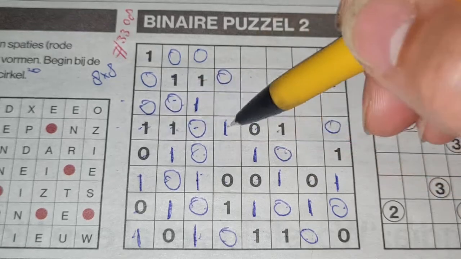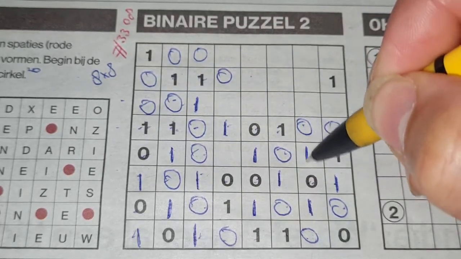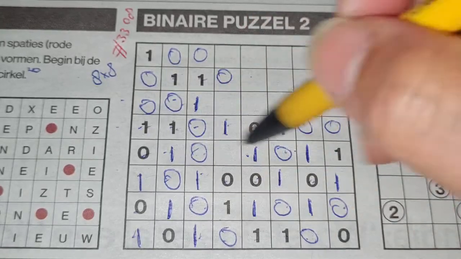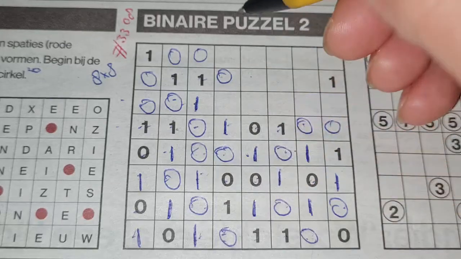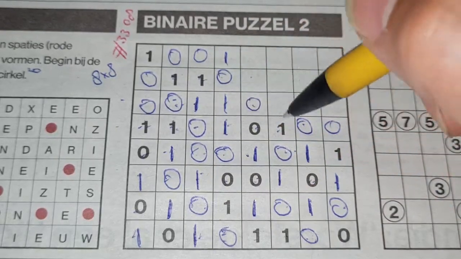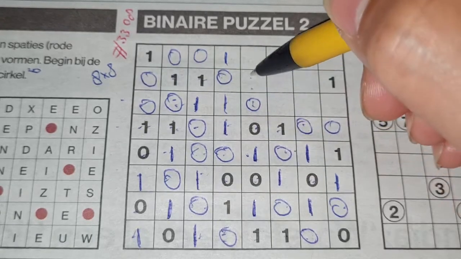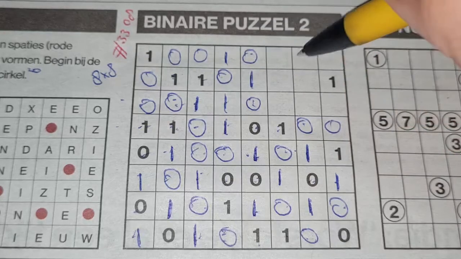Then here we have 4 ones, so the rest are O's. Between 2 O's comes in 1. Now we have 4 ones, so the rest are O's. Here we have 4 O's, so the rest are ones. Double one, here no, there no. Double O, here 1, there 1. Now we have 1, 2, 3, 4 ones, so the rest are O's.